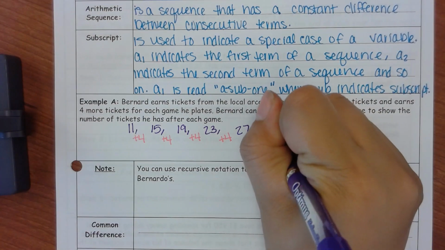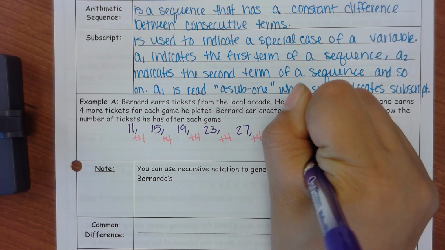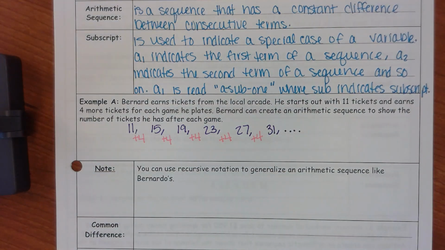Okay, and then you can find any term by taking the previous term and, if you notice, we took the previous term to find the second term. We had to take the previous term 11 and add 4 to it. If you want to try that out, we can find the second term.